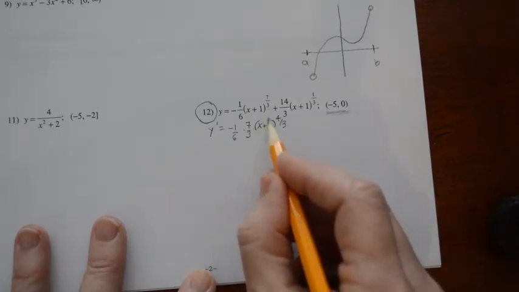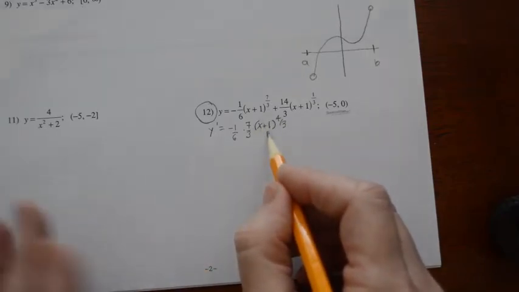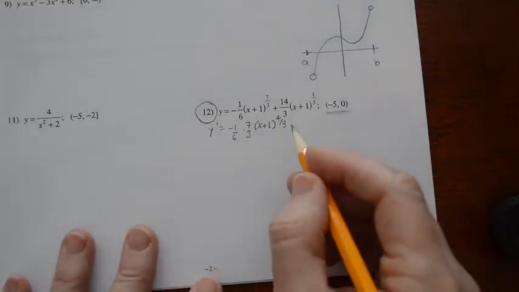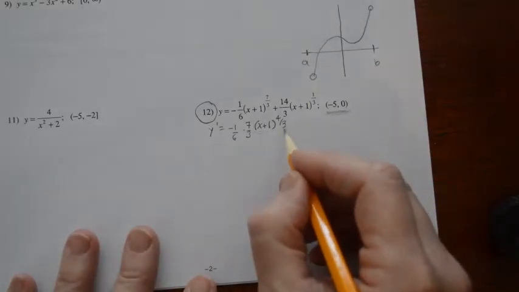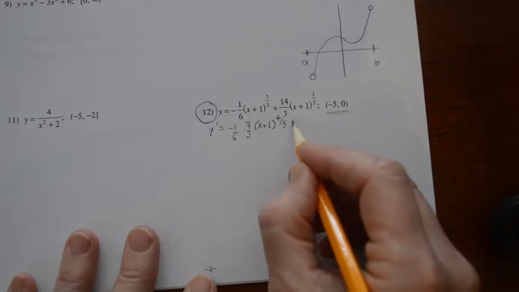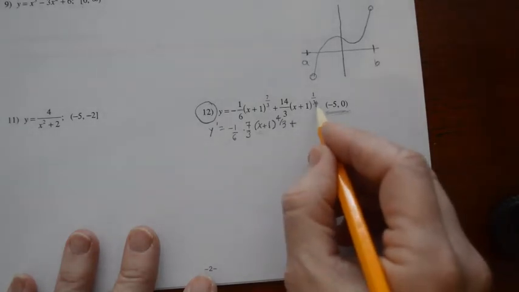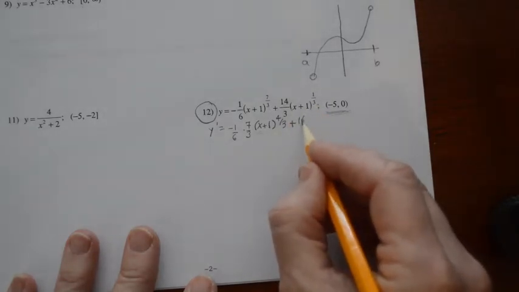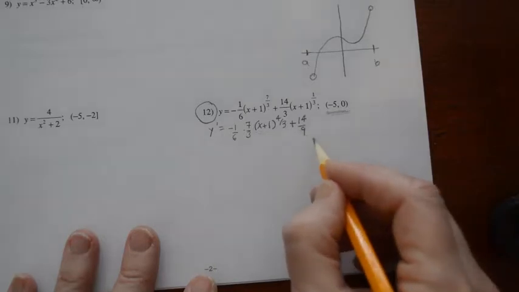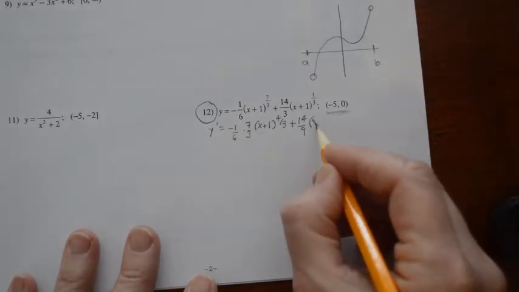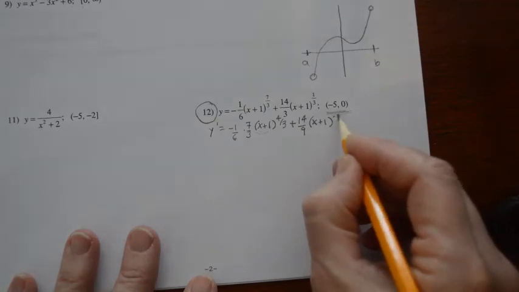And again, we have to take the derivative of the inside for the chain rule, but it's just 1, so I'm going to skip that part. I don't want you to think I'm not thinking about it, but we just don't have to write it. All right, plus, and then the derivative of this, we're going to bring that down. I'm just going to write that as 14/9 times x plus 1 to the negative 2/3.